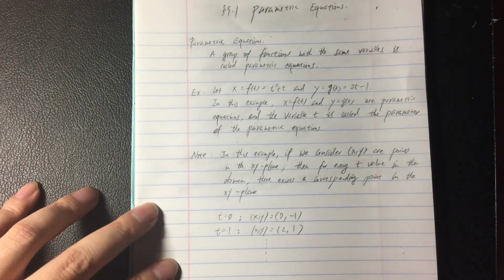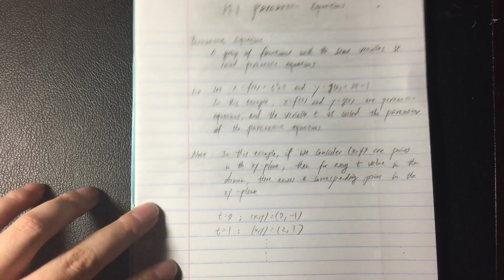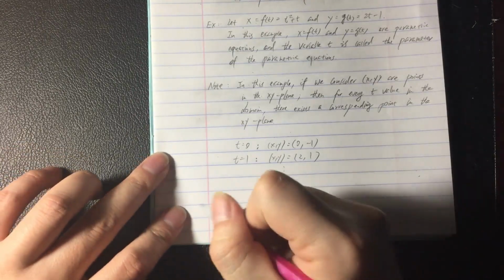Since every t value in the xy plane represents a point, the set of all t values together will form a group of points. In general, this group of points will form a curve, and this curve is called a parametric curve. Next, let me introduce the parametric curve.